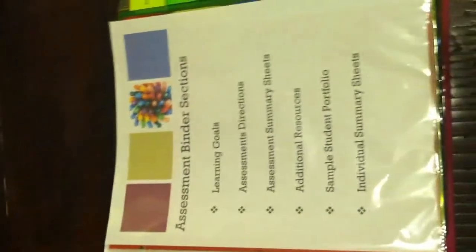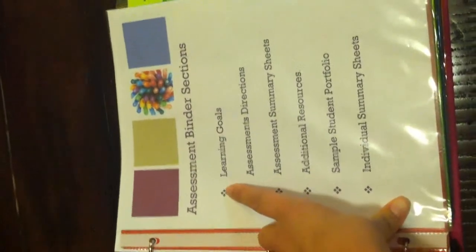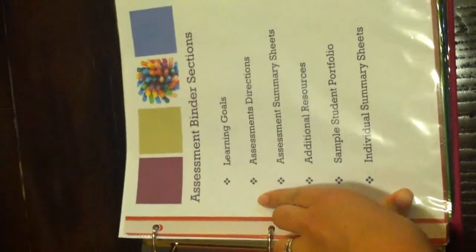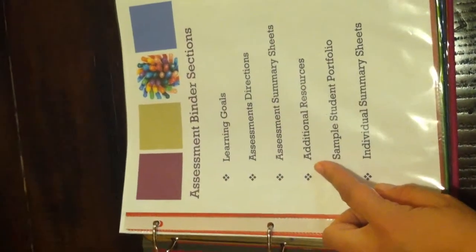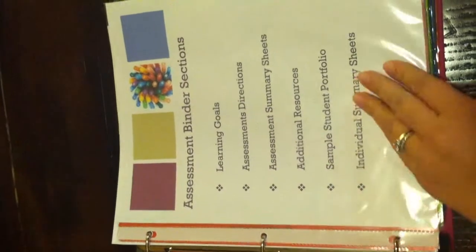The other component that goes with the student portfolio is the teacher assessment binder. In the teacher assessment binder there are the different assessments and then summary sheets for the assessments, as well as a place to store individual student notes. So the first thing you see when you open a binder is a list of the different sections, and in the binder there is a section for learning goals, assessment directions, assessment summary sheets, additional resources, sample student portfolio, and individual summary sheet.